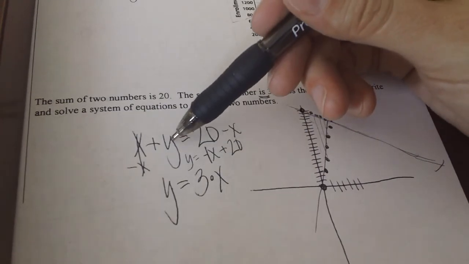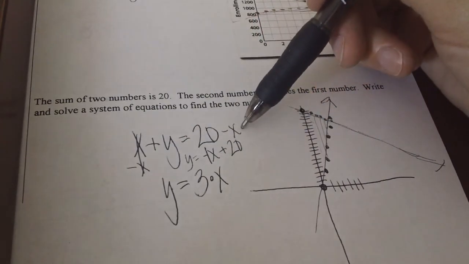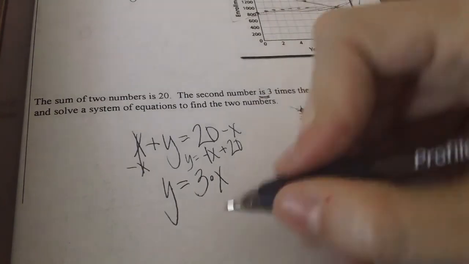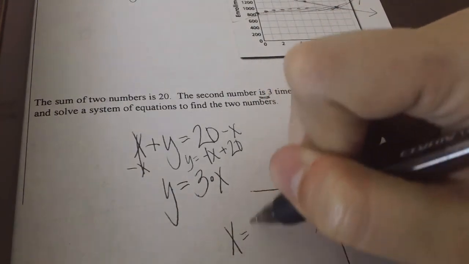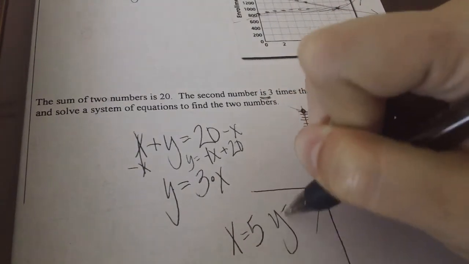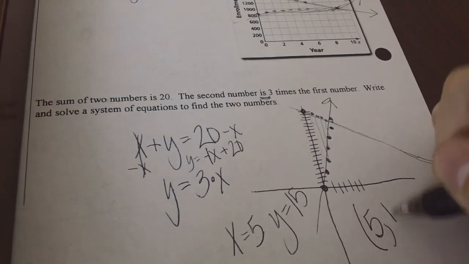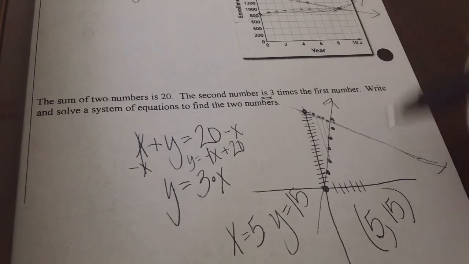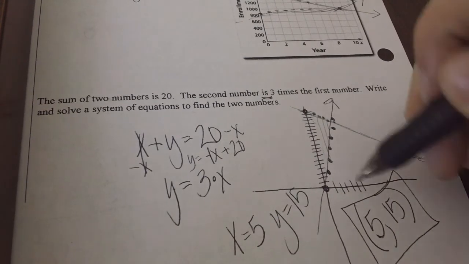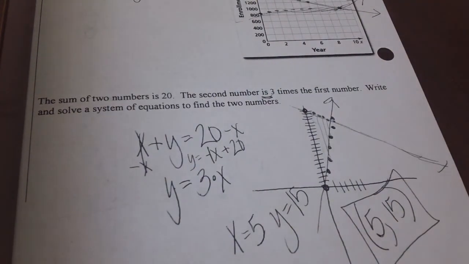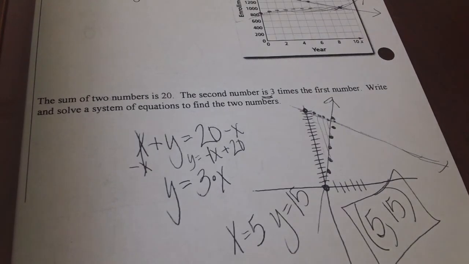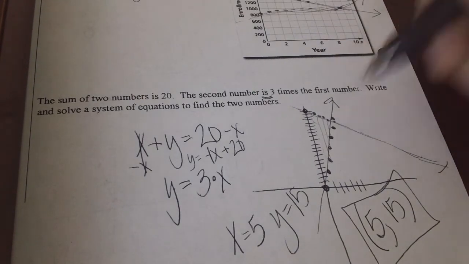And here, y equals 20 minus 5, which would be 15. So x equals 5, y equals 15. And of course, I write my answer as 5, 15, the point on a graph, because that's how we always write an answer to a system of equations, as a point in the graph.